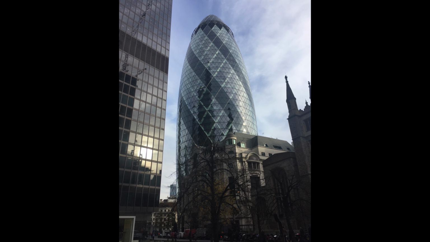If we look at a photograph of the Gherkin, you can see here we've got those distinctive darker spiraling bands associated with the lighter ones. One being the red band you can see and the blue band. So this time we're going to try and create those.